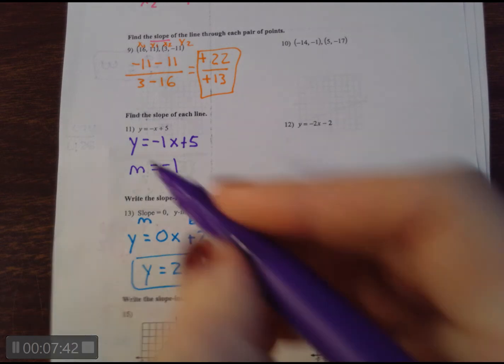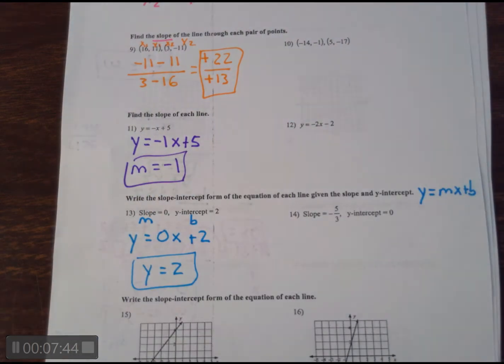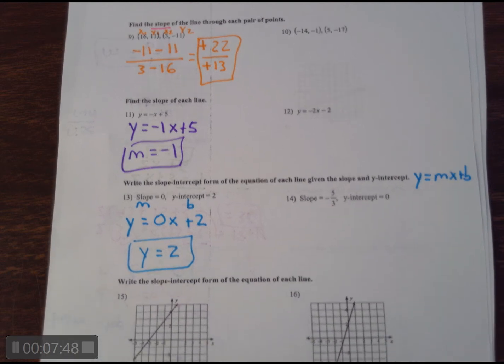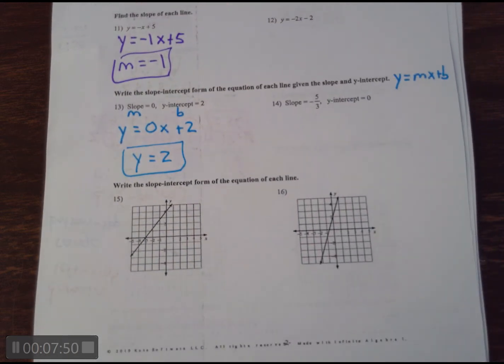I forgot to box my answer on the previous one. There we go. Okay. And so now you guys can try 14. Okay. And now we're going to do 16. Write the slope-intercept form of the equation of each line.